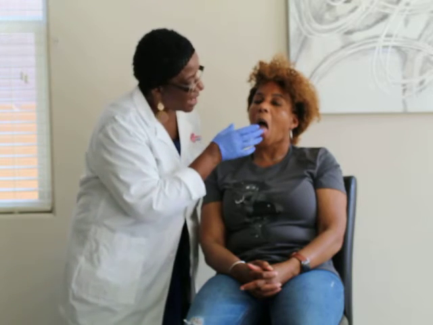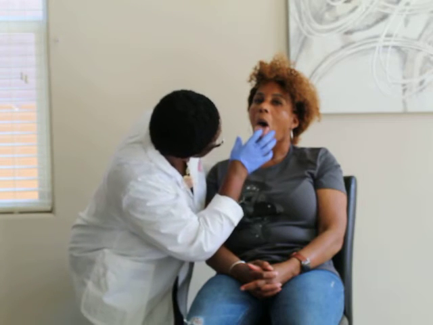So I'm also inspecting the soft palate and the uvula appearance. When I'm looking inside, I am seeing her tonsil, I'm seeing her uvula. I want to see if everything is intact, if it's the same.